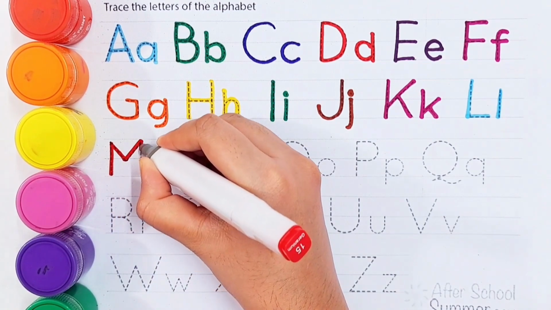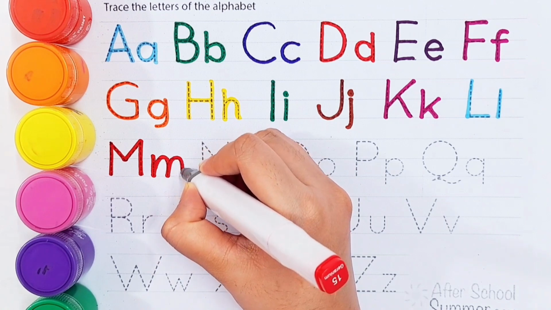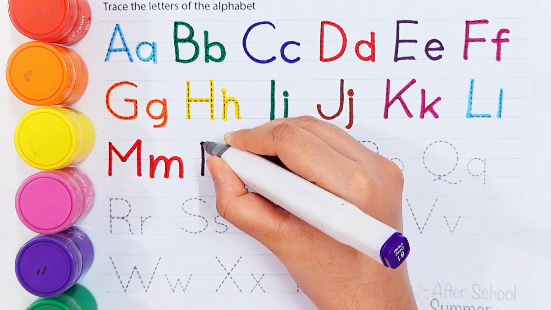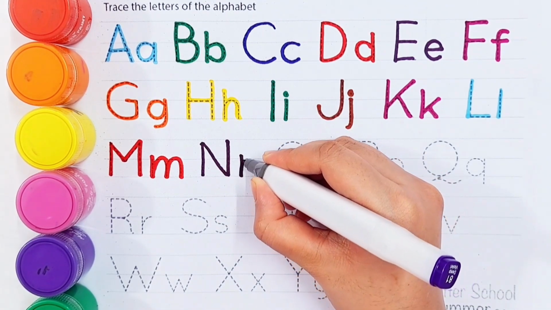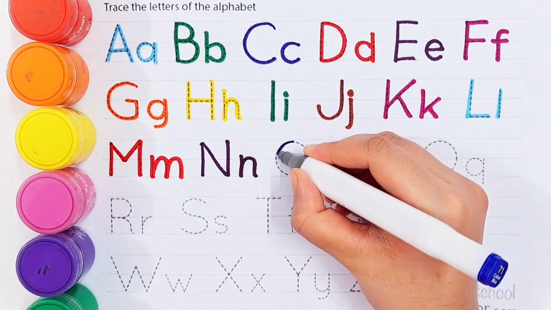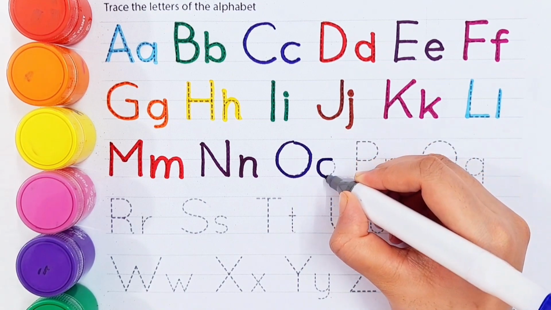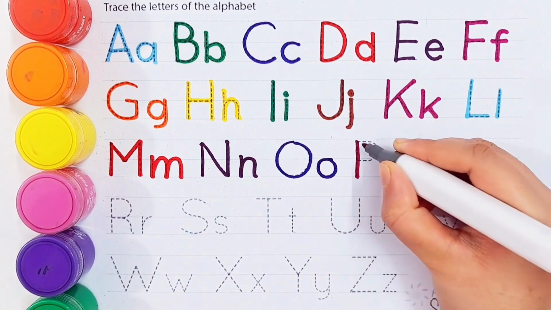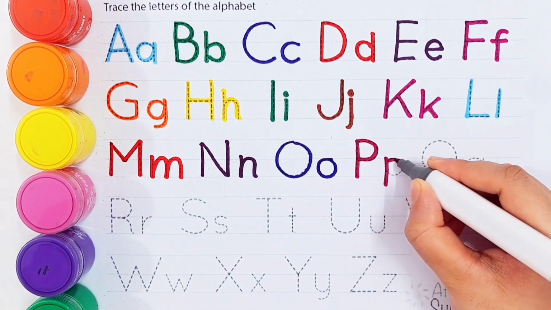M for moon. M for map. N for nest. N for nose. O for onion. O for oil. P for princess. P for pencil.